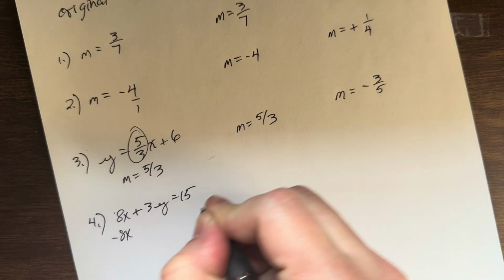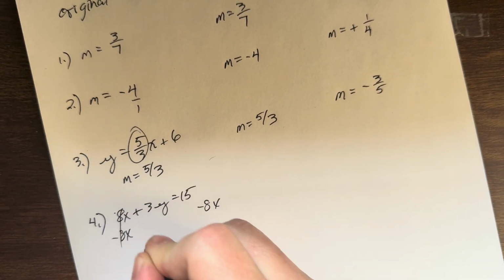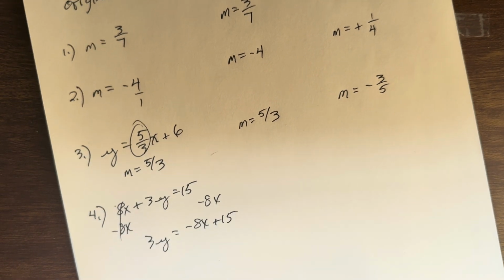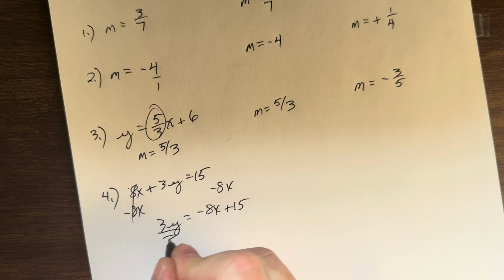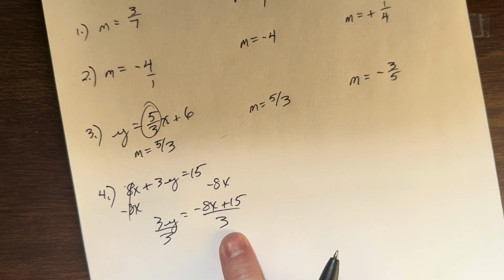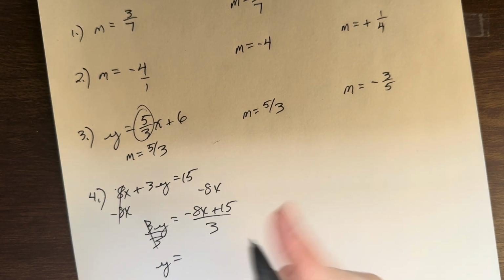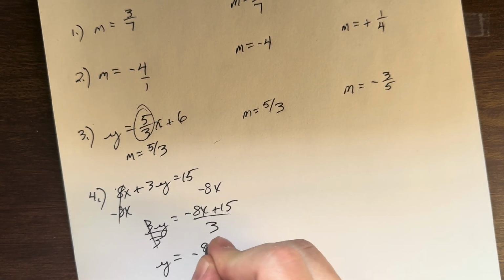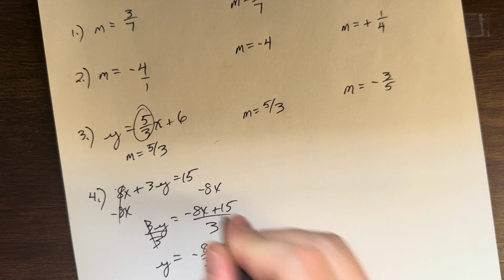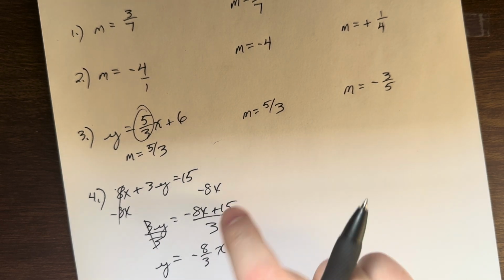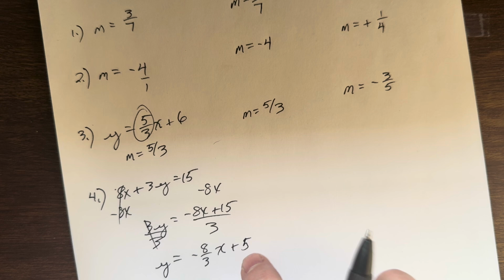I'm going to subtract 8x from both sides. I get 3y is negative 8x plus 15. Divide everything by 3. Over here, that cancels. I get y equals, over here, that I'll leave as minus 8/3 x still there. And then 15 divided by 3 will leave me with a 5.